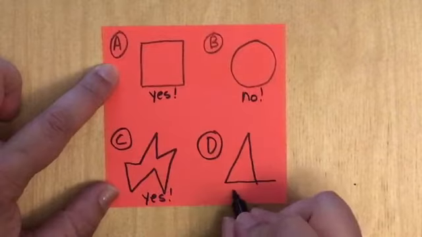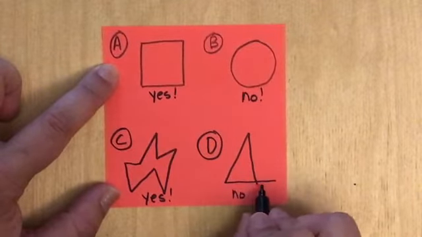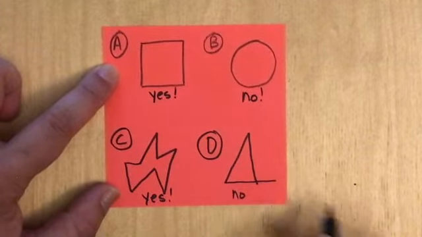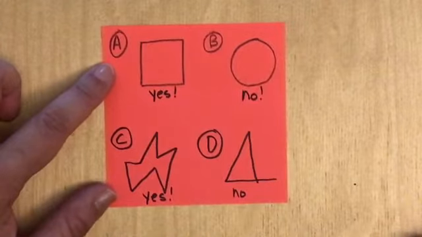And then D is no, it's not a polygon because it looks like a triangle, but it's got this little extra line hanging off the end, so that makes it not a polygon.